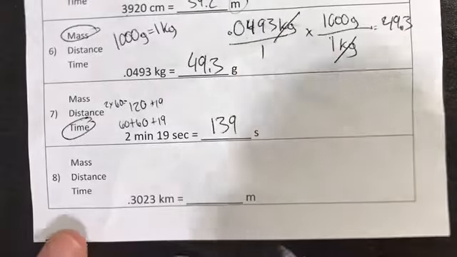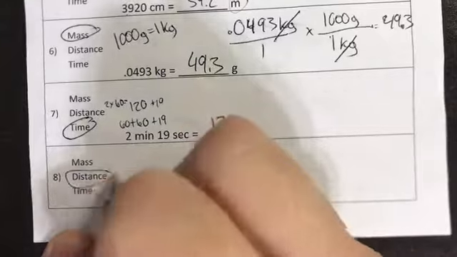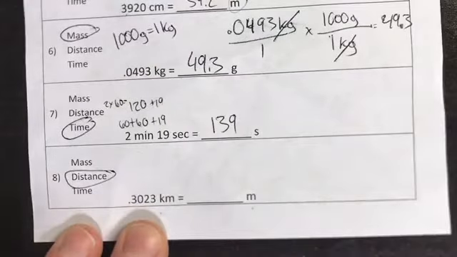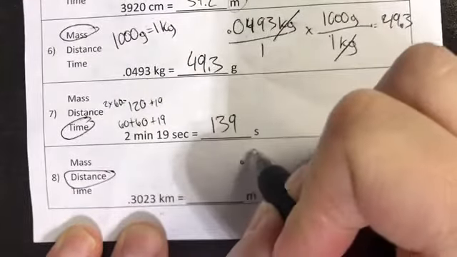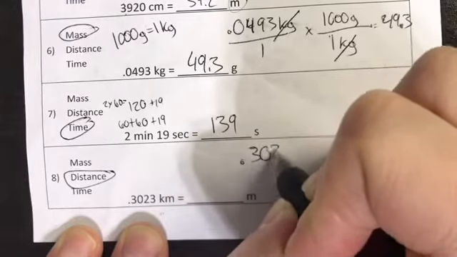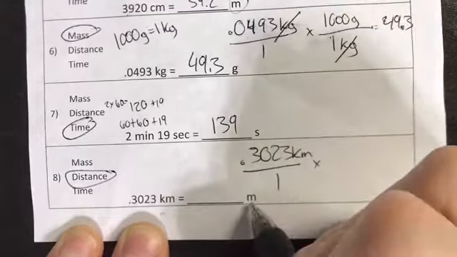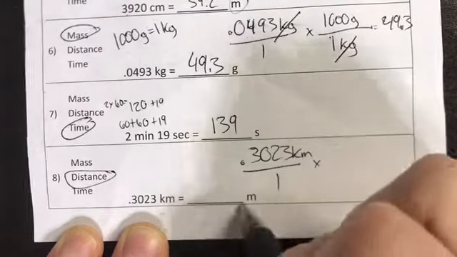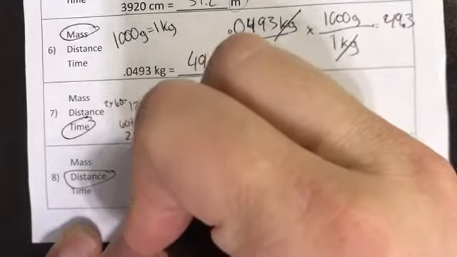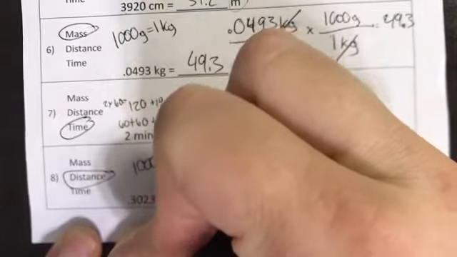Question number 8. Kilometers and meters. We're talking about distance with kilometers and meters. So write down what you got. 0.3023 kilometers. Put it over 1. What am I looking for is meters. Conversion factor of kilometers and meters. There are 1,000 meters in 1 kilometer.